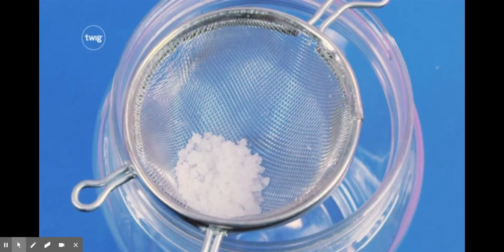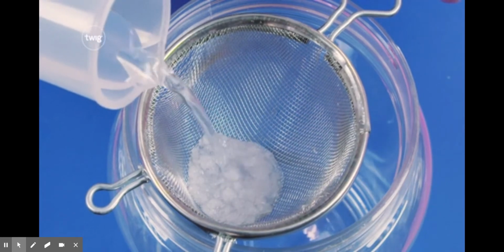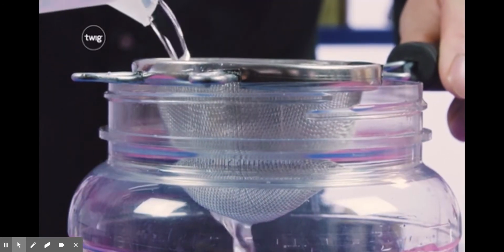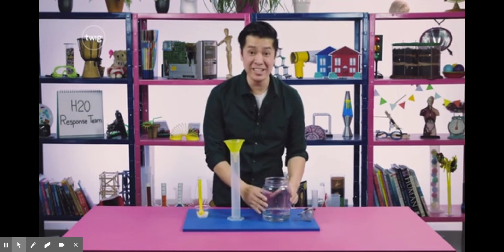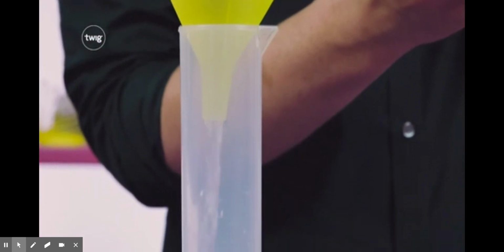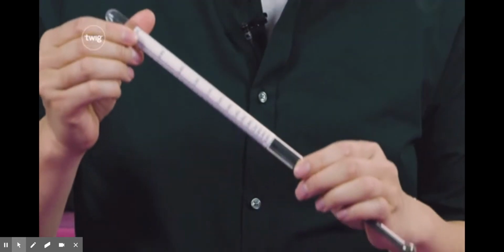The rocky salt represents the rocky shore. We'll pour the water over the rock salt and into the container. Now let's transfer the water back to the cylinder. And use our hydrometer to measure the water salinity.